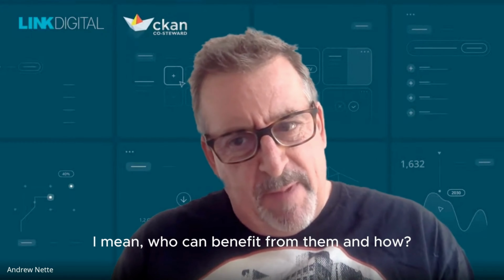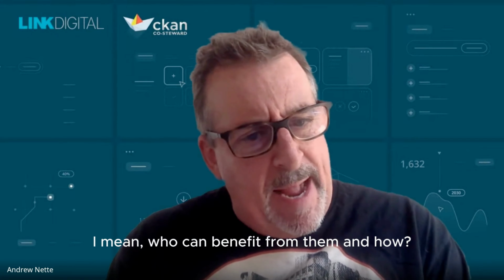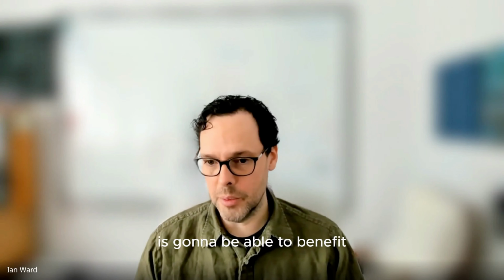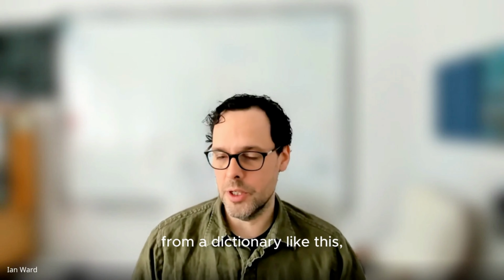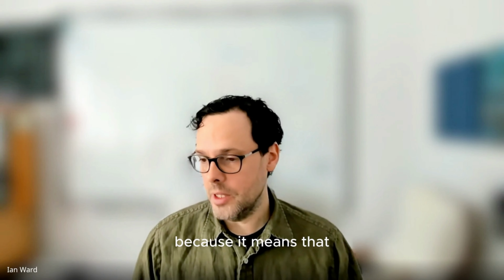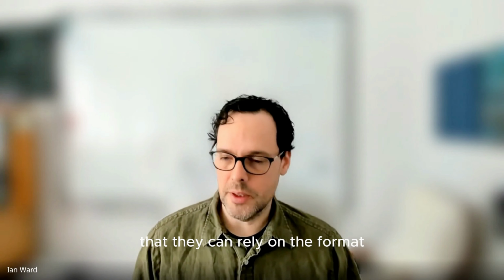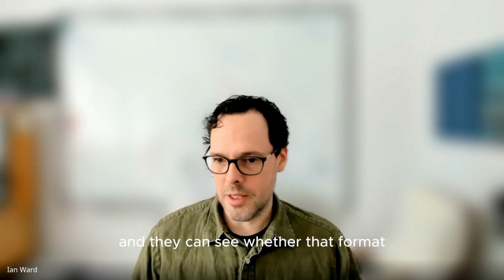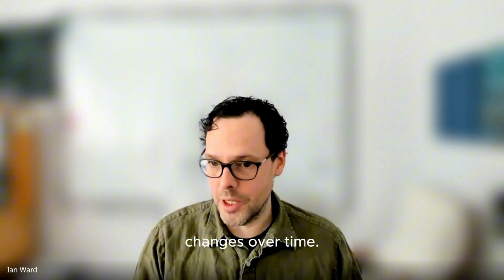Okay. So why do we need data dictionaries? I mean, who can benefit from them and how? Really, anybody that's going to be working with that data is going to be able to benefit from a dictionary like this, because if they're building systems, they can rely on the format that's going to be published, and they can see whether that format changes over time.